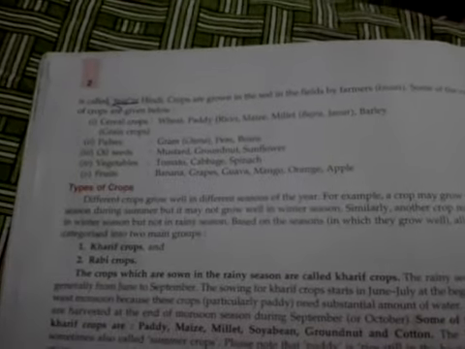Similarly, other crops may grow well in the winter season but not in the rainy season. Based on the season in which they grow, all the crops are categorized into two groups: Kharif crops and Rabi crops. How many types of crop do we have? Two types of crop, that are Kharif and Rabi.